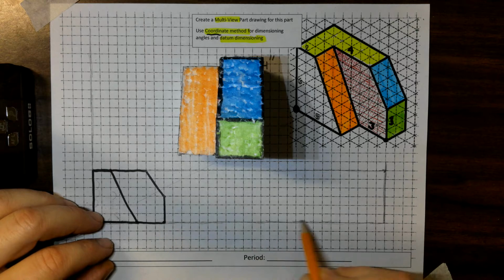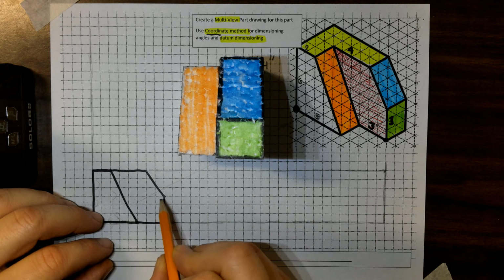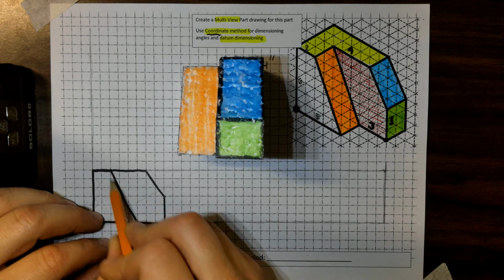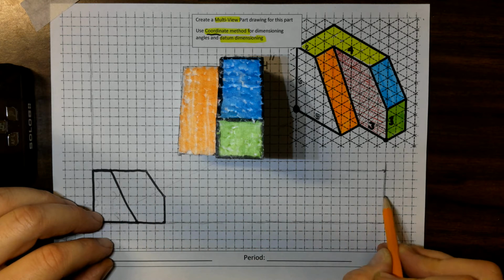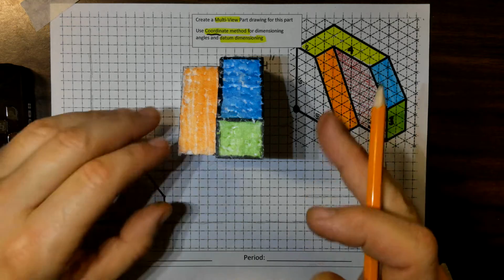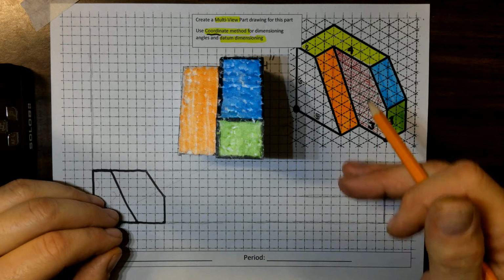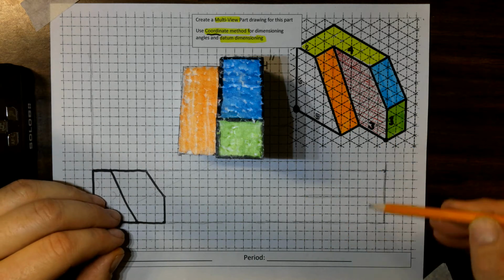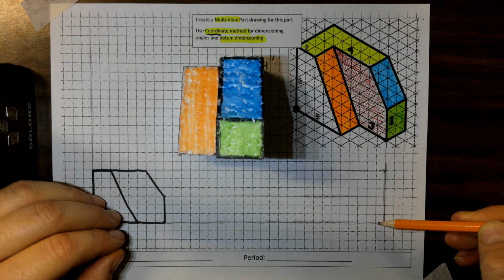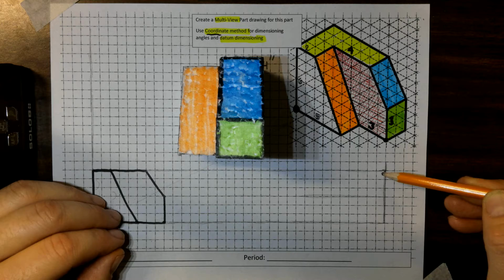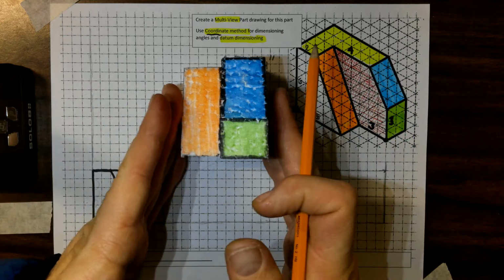Right here, as we already established, is the bottom. And here's the only other point to transfer across. Right here. So there is all of our vertical, the y-axis information. All our up and down measurements are now located. So bottom, middle, top. How wide is this?